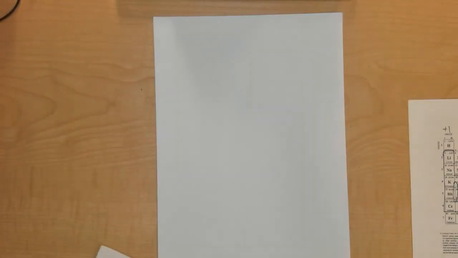Test day tomorrow. Let's ace it. First, let's ace a polyatomic ion quiz. I apologize, you don't need your own sheet of paper. I was wrong. I have a handout for you. Old-fashioned handout quiz. You can recycle that paper.